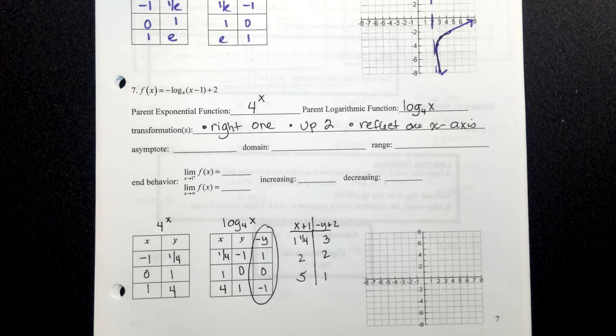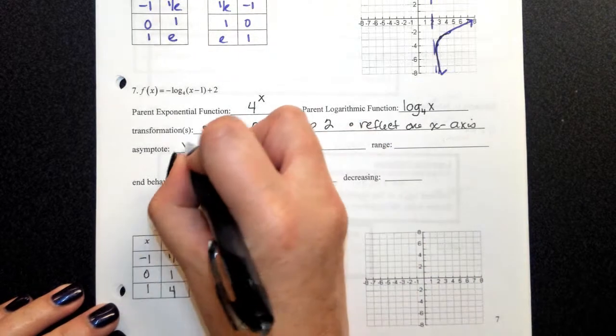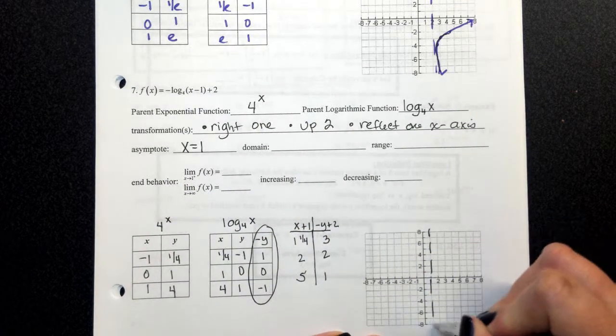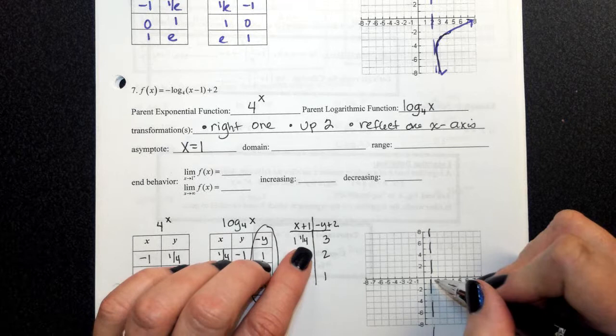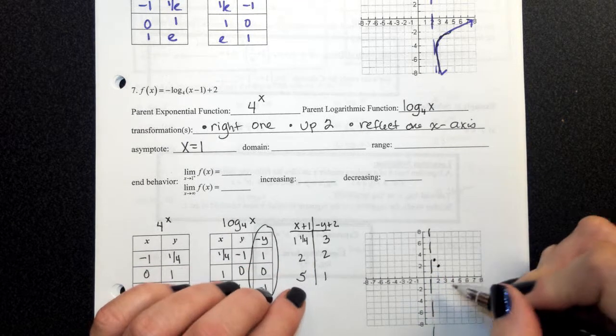By the way, if I shifted this graph to the right 1 and up 2, where's the new vertical asymptote going to be? Positive 1, x equals 1. So 1 and 1/4, 3 is my first point. 2, 2; 5, 1.